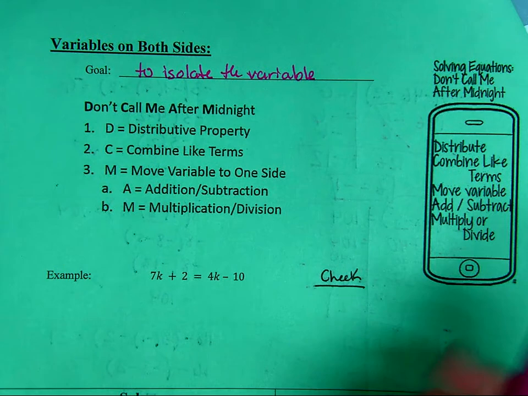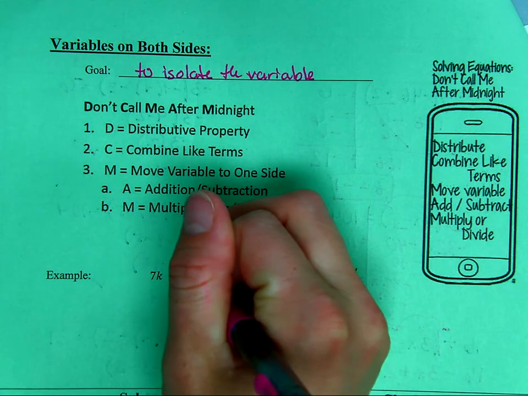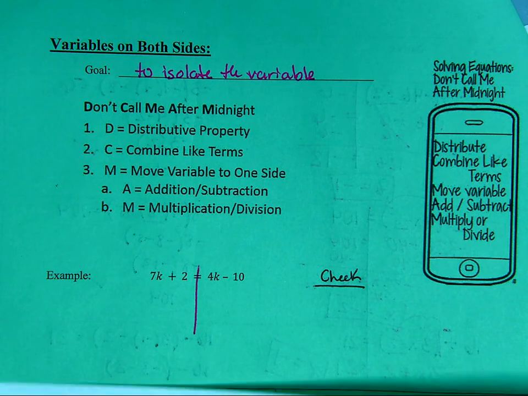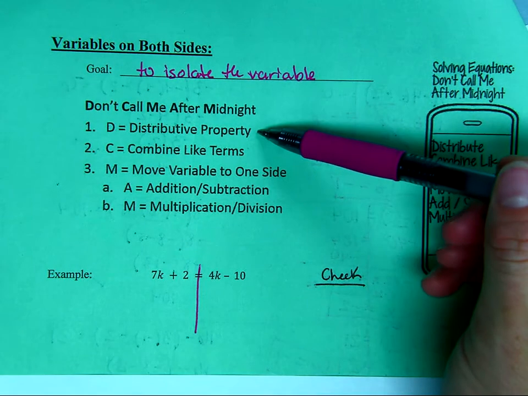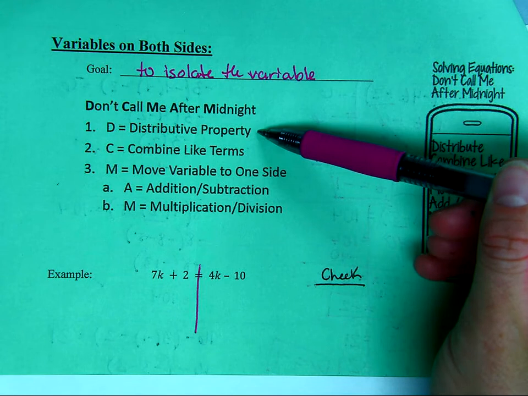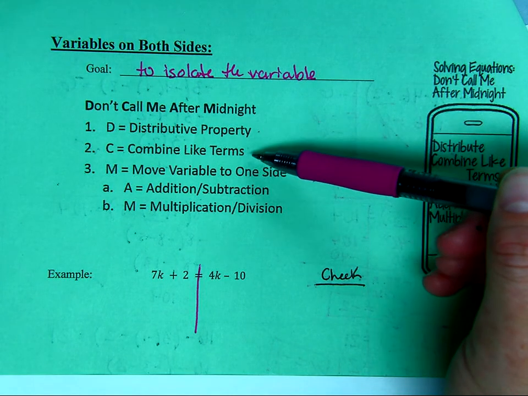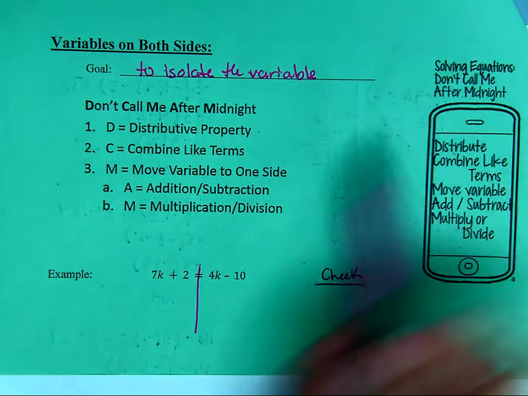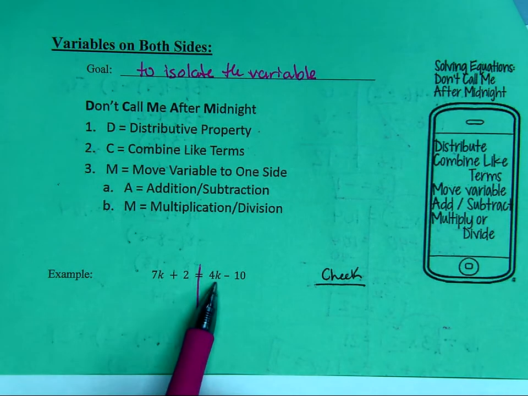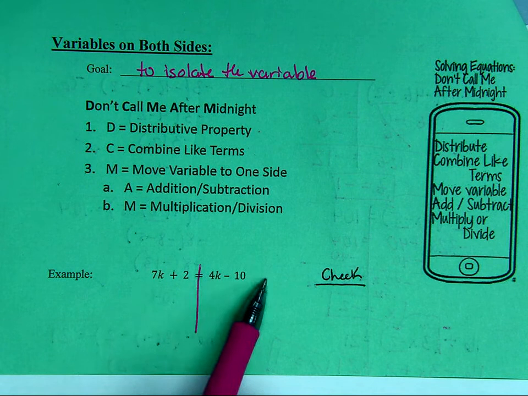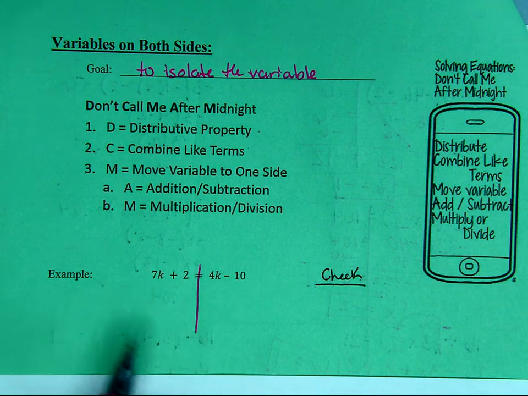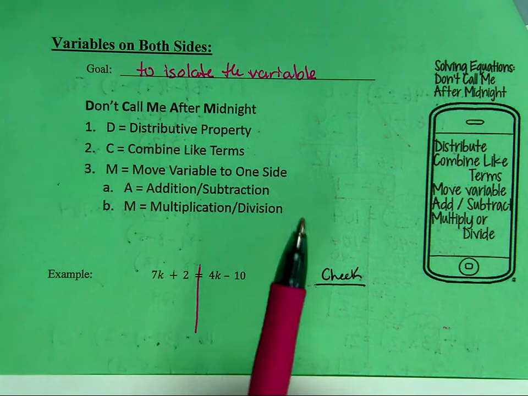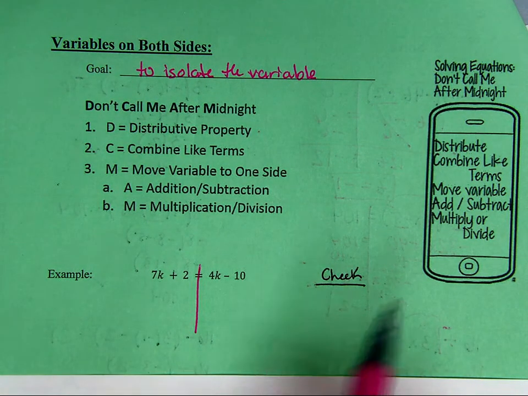We'll look at that. So this first example, I'm still drawing my line. I look at my steps. I don't have any parentheses, so I don't have to distribute. I don't have any like terms that are on the same side. These are like terms, but they're on opposite sides. My 2 and 10 are like terms, but they are on opposite sides. So in this case, I'm skipping right to step 3, this new step, and moving the variable.